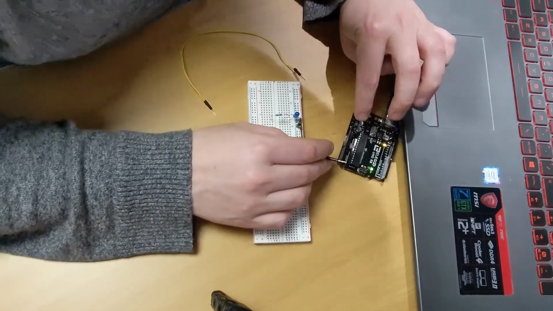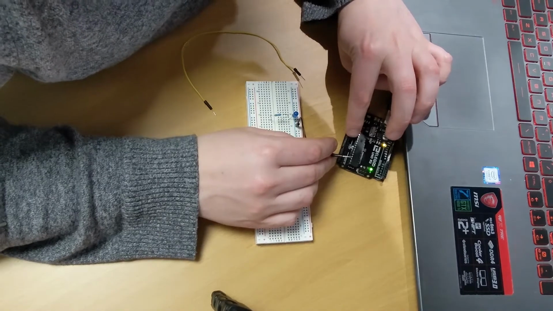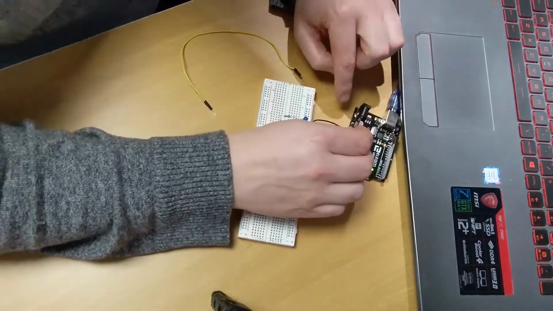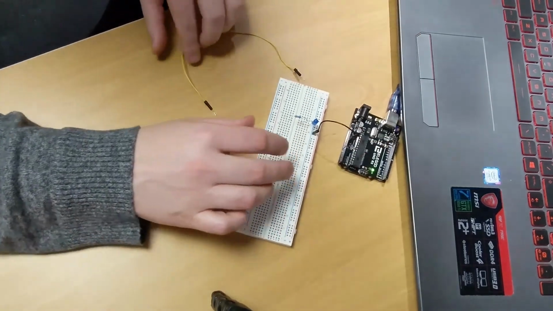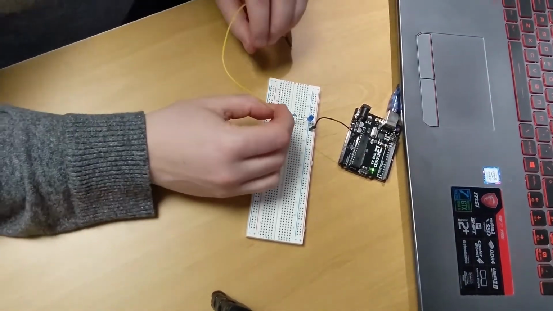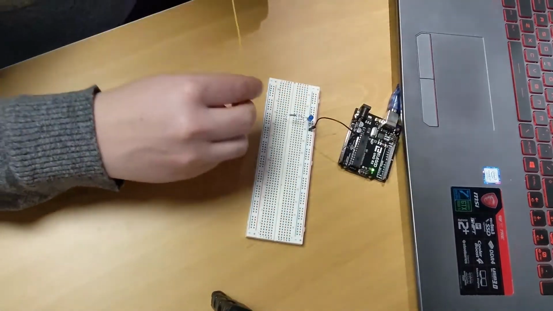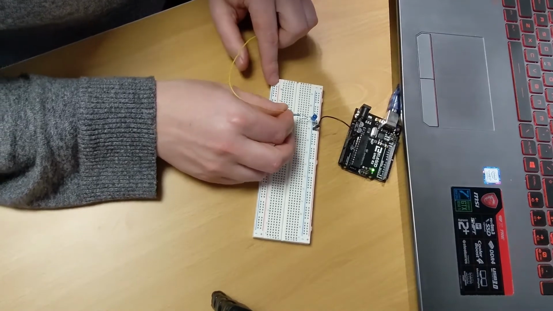Now, if you look very carefully on your Arduino board, you'll see that ground is one of these two here, G and D. So we're going to slip that one into the G and D. And then this side is going to go, and we're now going to have to complete the circuit, because remember, we need a complete circuit. So I go into one of the same row as my LED.